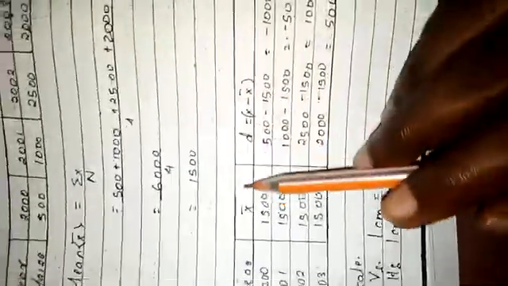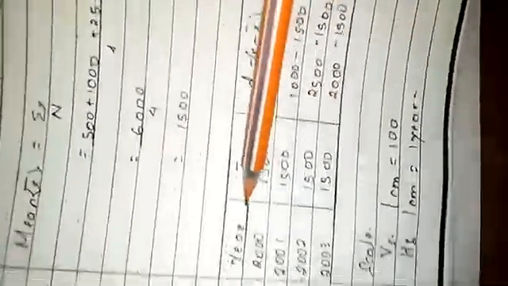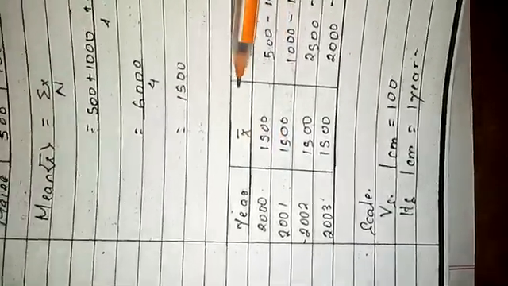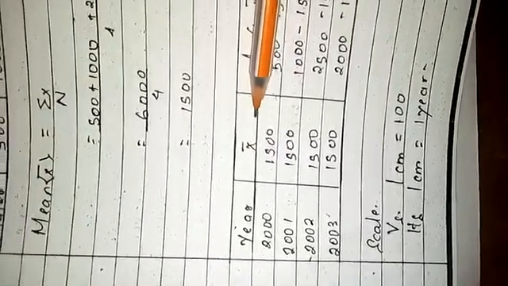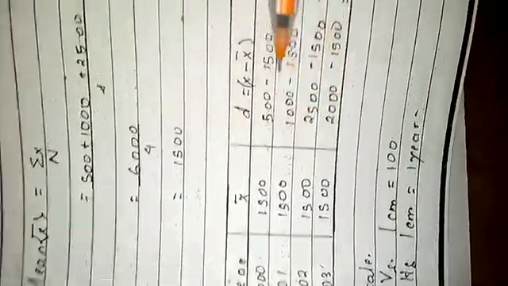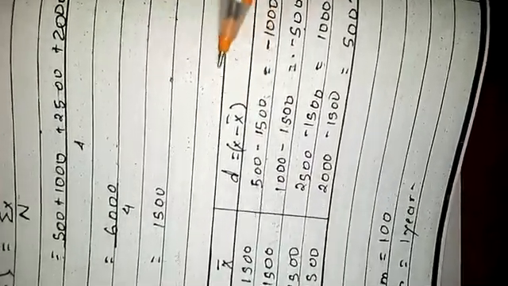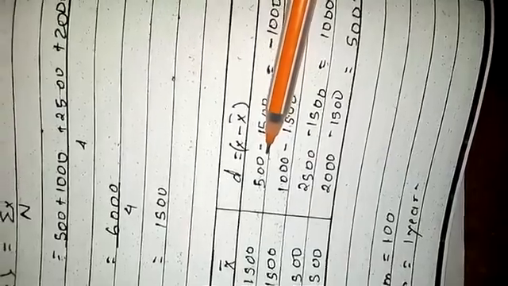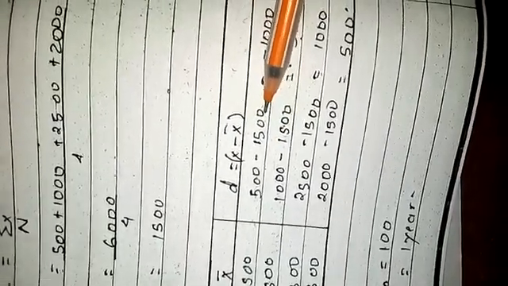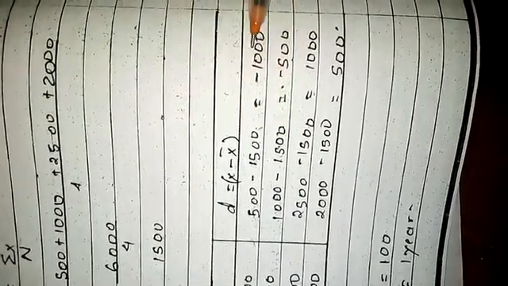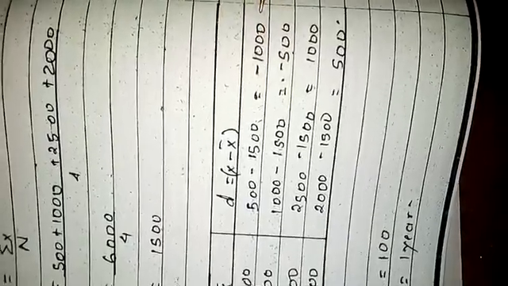You can see here in the table, we have the year, and the second part we have the mean, which is the same for all the rows. And step number 3, we have the deviations. So we take 500 minus the mean. For 2000, we get a deviation of negative 1000.